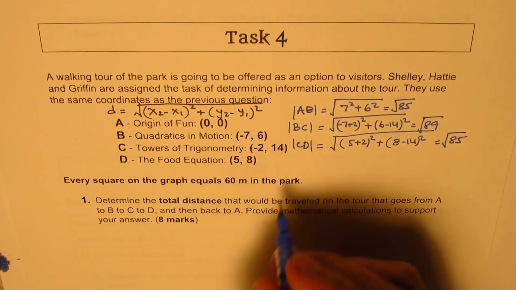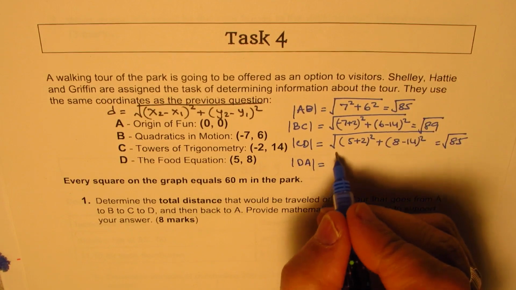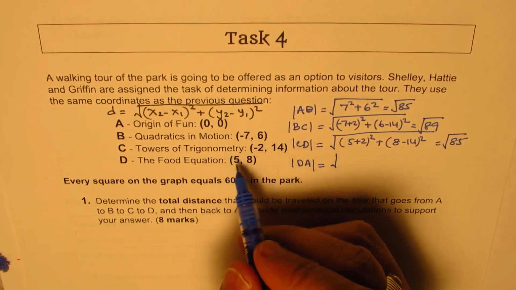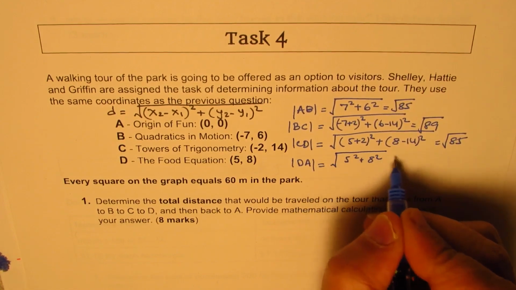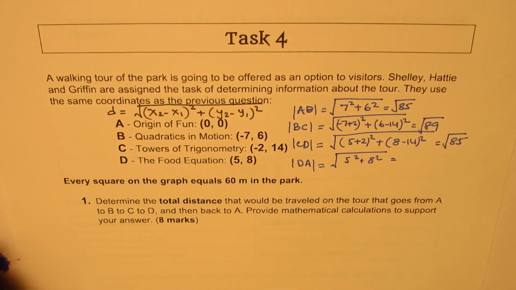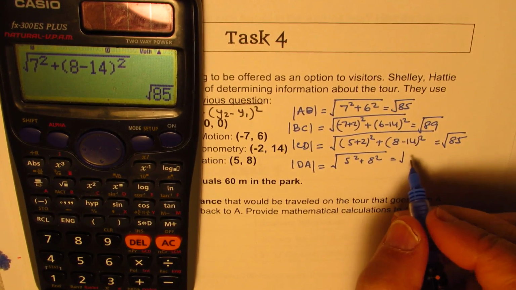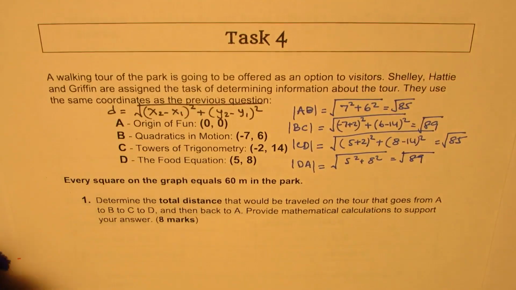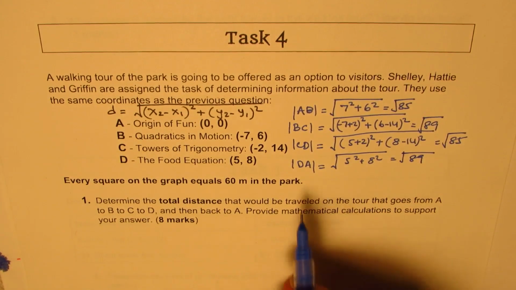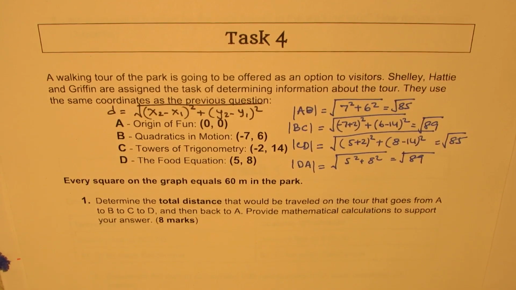Now it goes back to A, so the distance from D to A will be square root of 5 square plus 8 square, right? 25 plus 64. 25 plus 64 is 89. So you notice that these two distances, opposite sides, have equal lengths, correct?